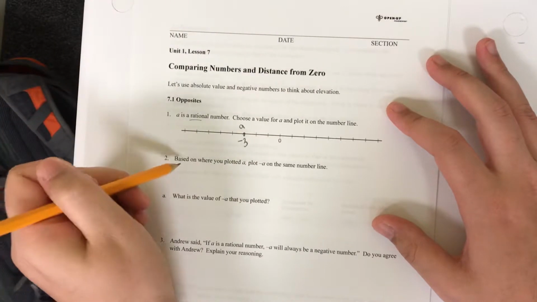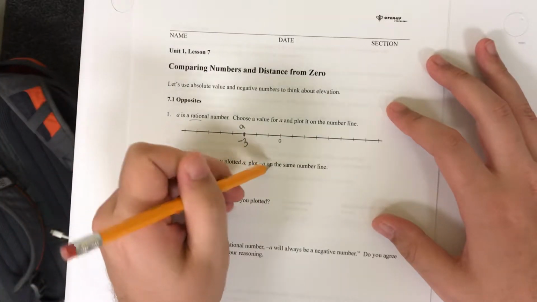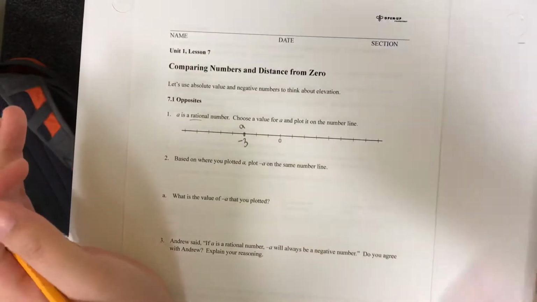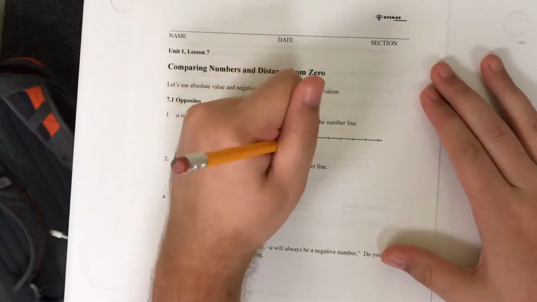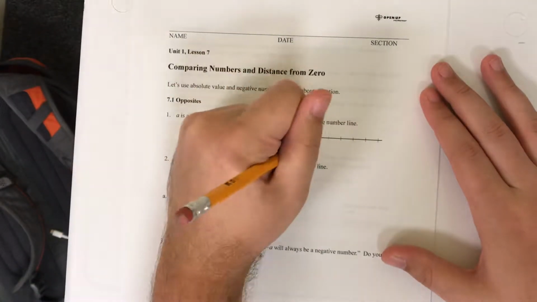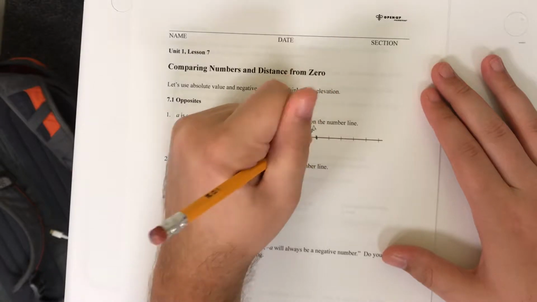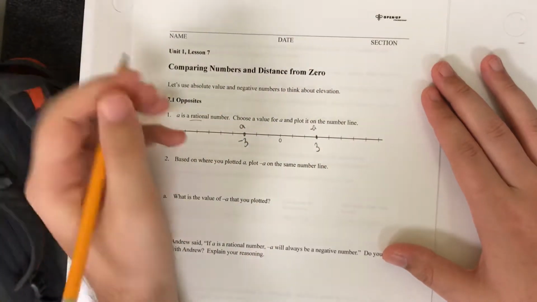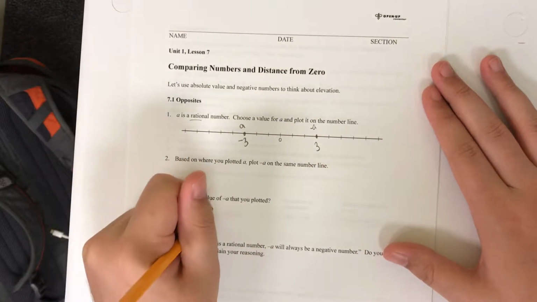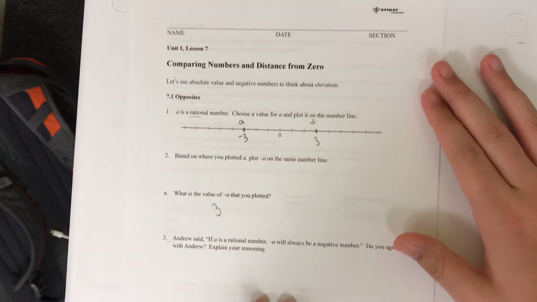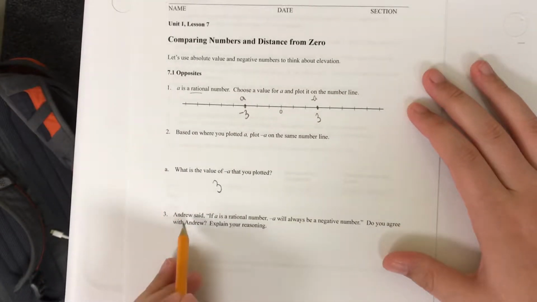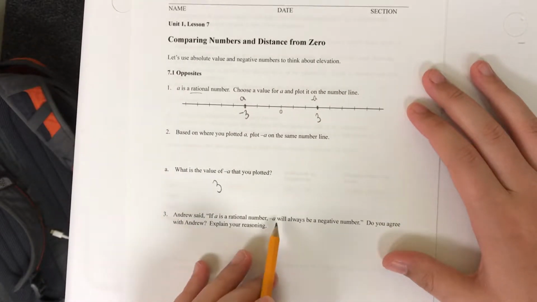And then it says, based on where you plotted a, plot -a on the same number line. So -a would be the opposite of that. So then I would plot it over here, which makes this -a, so that would make that 3. What is the value that you plotted of -a? The value is 3.